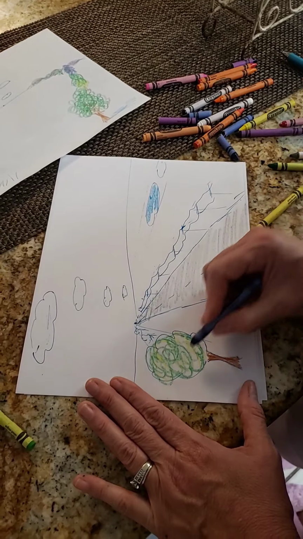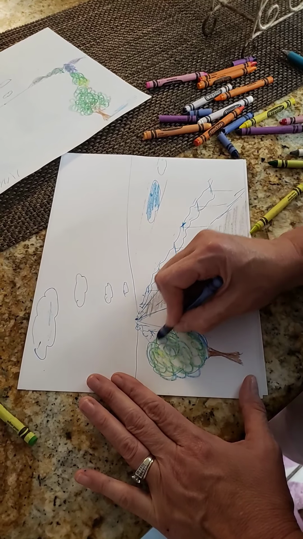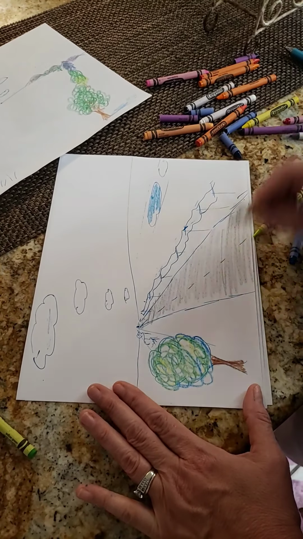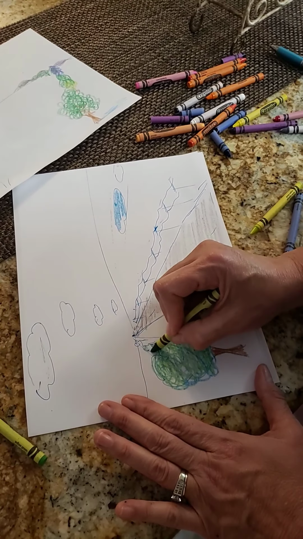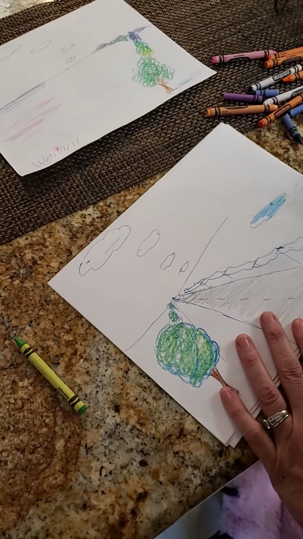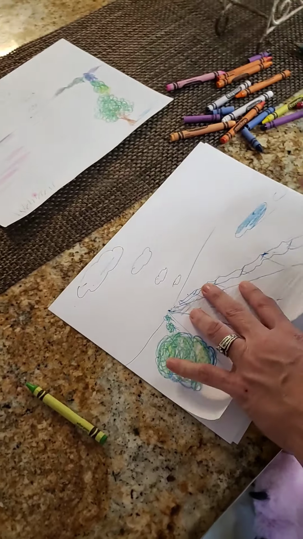I could even use blue, because I know blue makes green. So it'll just make it darker when I go back over it. I'm going to make these a little bit. Okay.